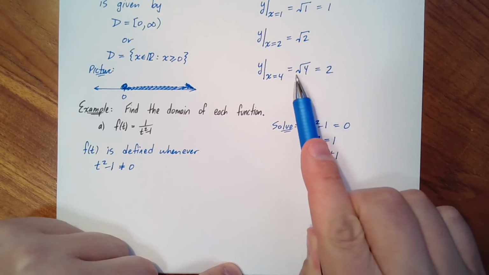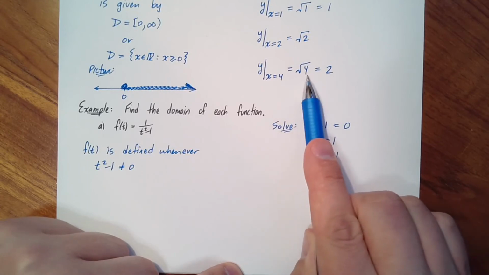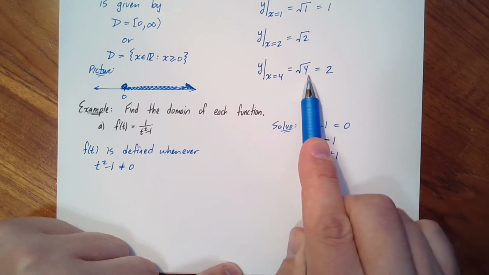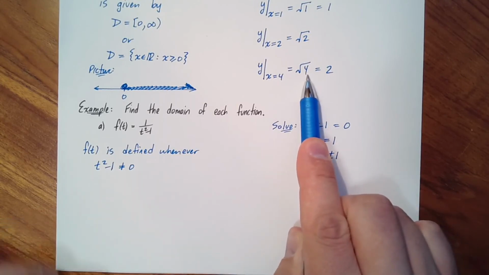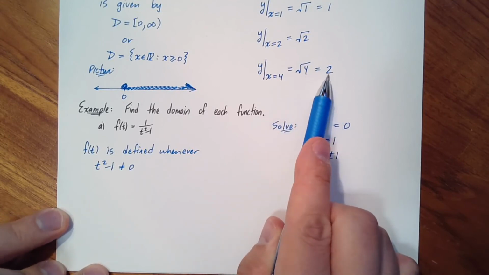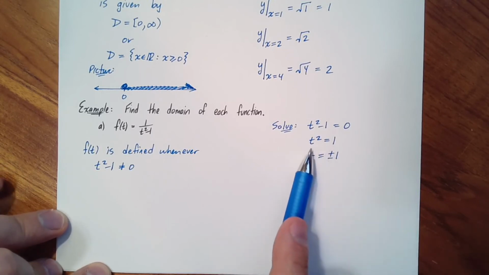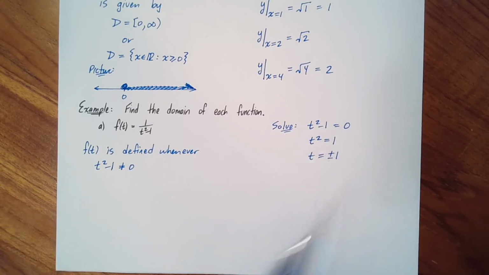But up here, if you're given a situation where there is a square root already, then you don't do plus or minus. You just automatically take the positive of the two values. So that's why up here we didn't say plus or minus 2. We just said 2. But over here, because there's no square root, we're actually solving the equation t squared equals 1. We want to make sure we get both values.